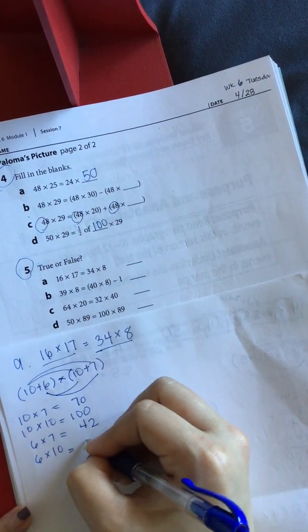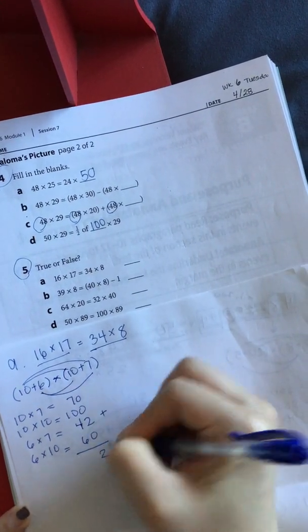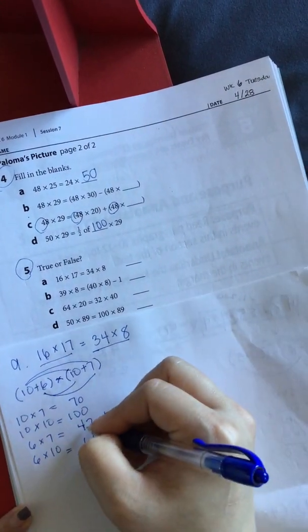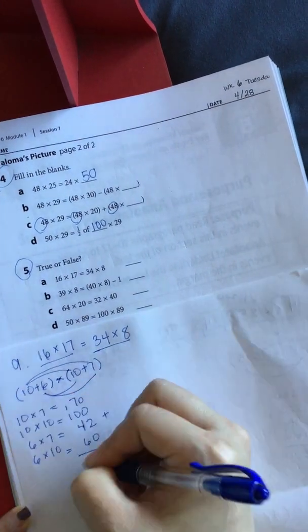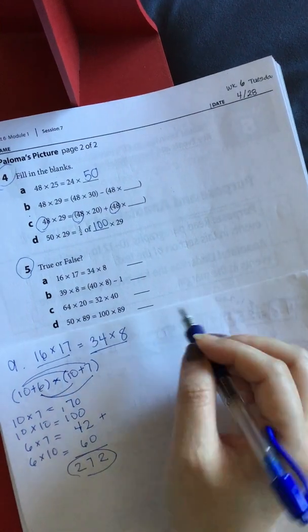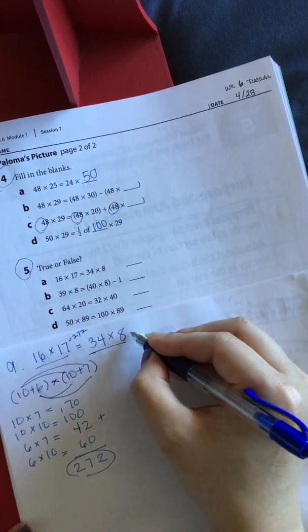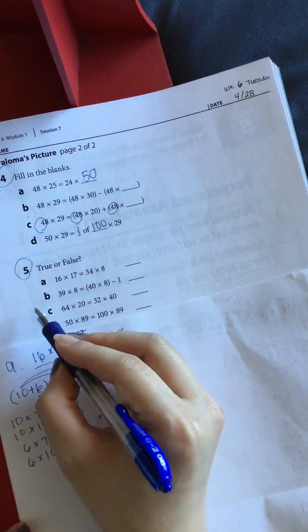And then 6 times 10 is 60. And then add them all up. 2, 13, 17. 272.